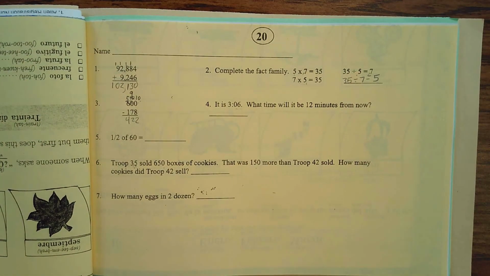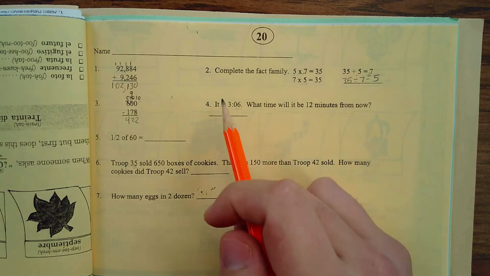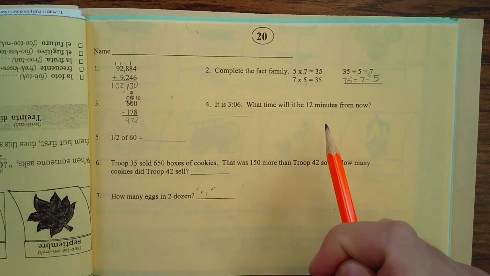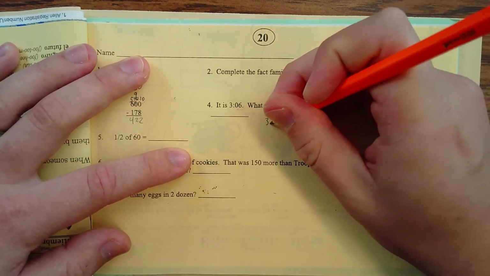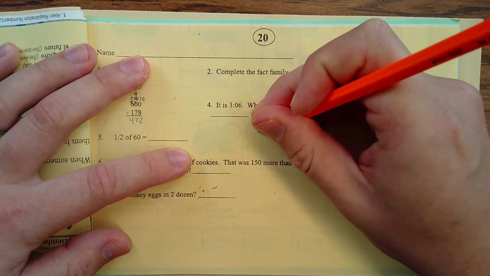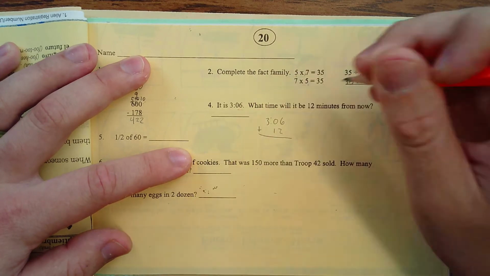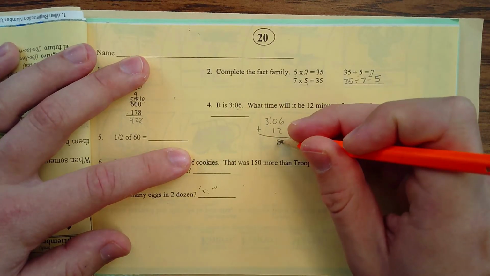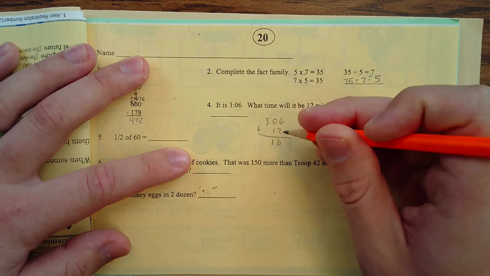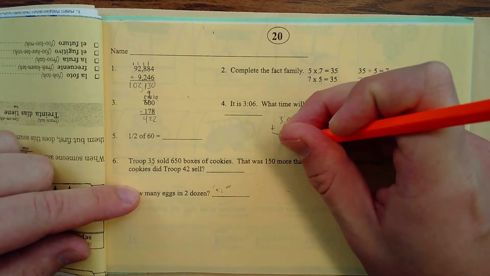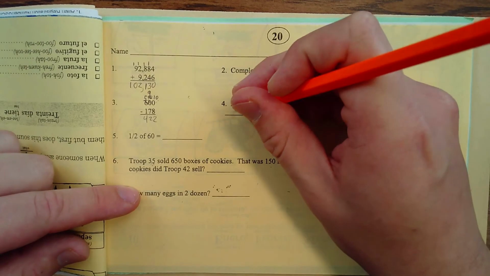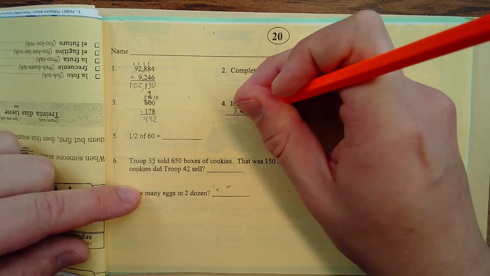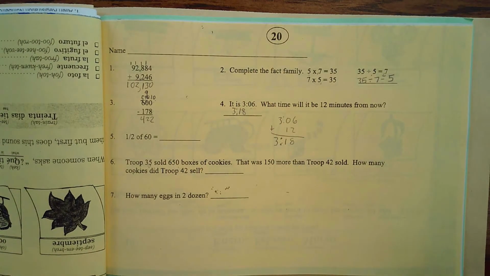It is 3:06. What time will it be 12 minutes from now? Okay, so we have 3:06 plus 12, right? 8, 1. Let's bring down our colon, just like that. It's still 3 o'clock. It is 3:18. Just an addition problem. But time.